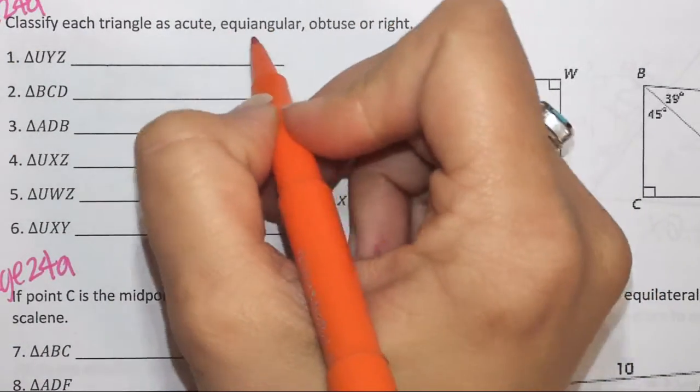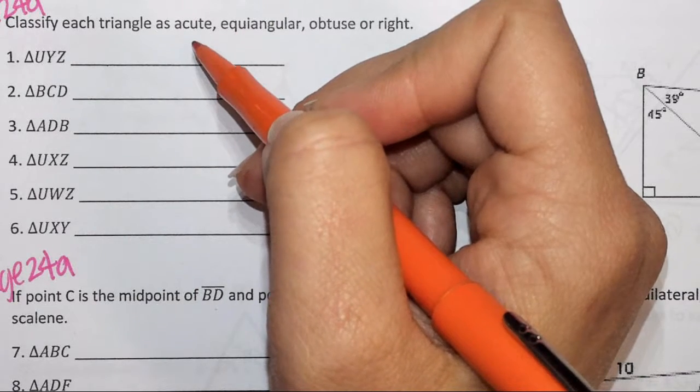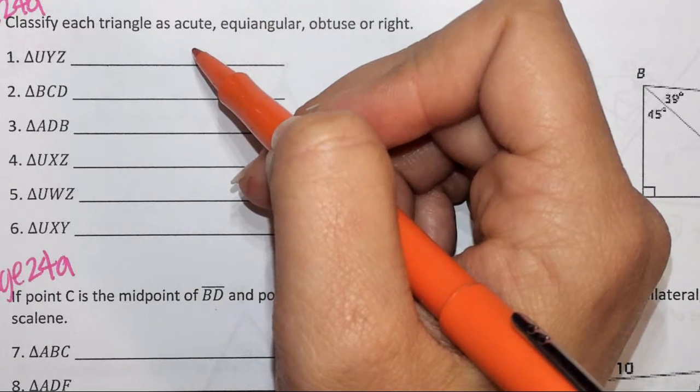Alright. Now, this says classify each triangle as acute, equiangular, obtuse, or right. An acute triangle means all the angles are less than 90.